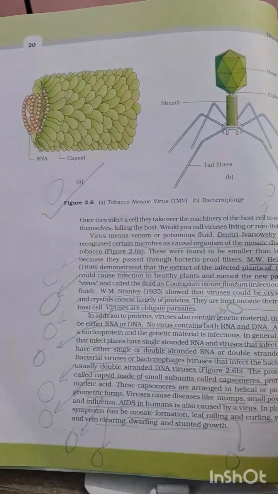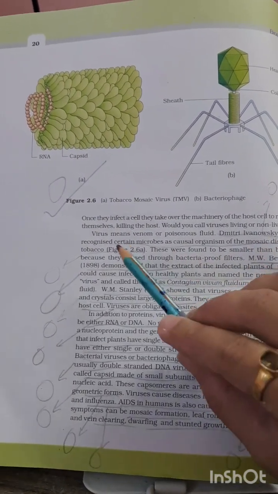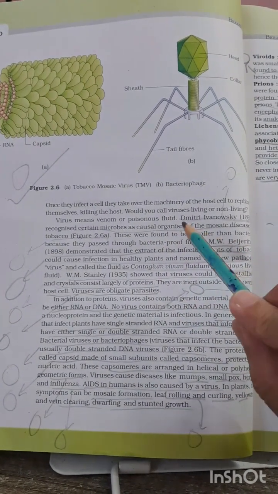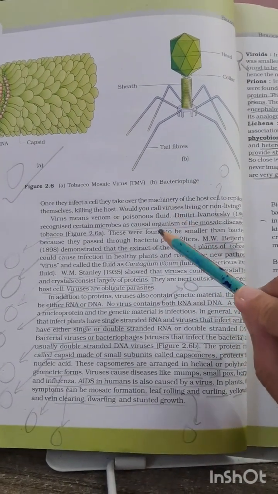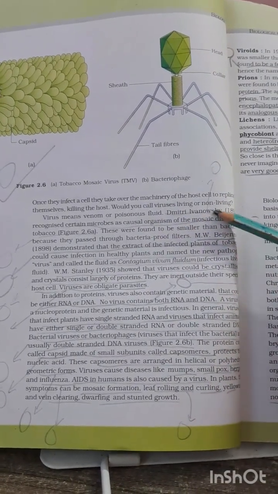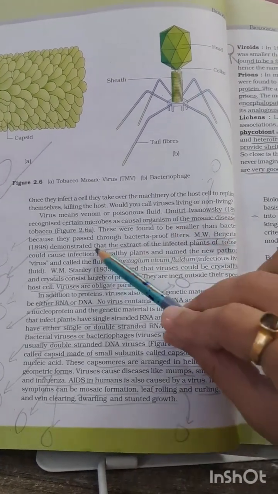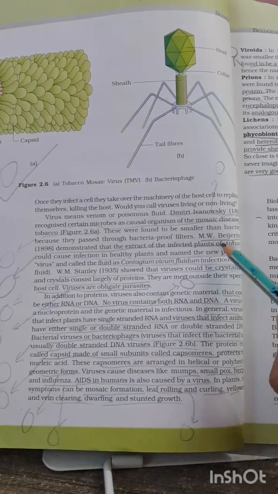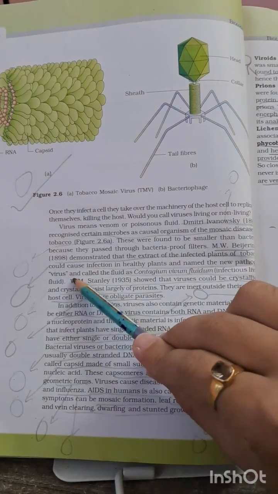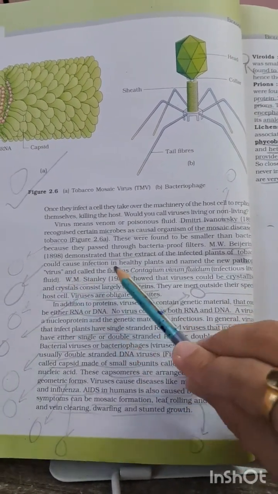Now coming to this paragraph, Dmitri Ivanovsky recognized certain microbes as causal organisms of mosaic disease of tobacco. You have to remember this sentence, Dmitri Ivanovsky. Another sentence: M.W. Beijerinck demonstrated that the extract of infected tobacco plants could cause infection in healthy plants, namely new pathogens. Who named the new pathogens? This question has been asked in previous examinations.